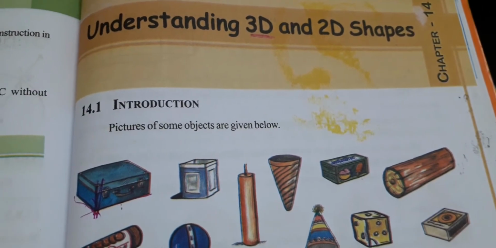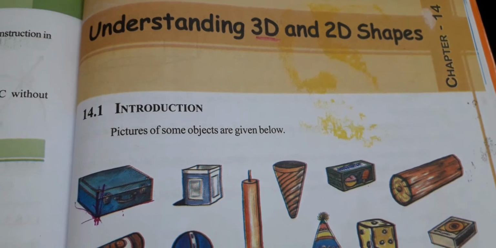2D means only two dimensions, means only two measurements will be there for such objects. And almost all the objects in nature, even including your paper, if you hold your notebook paper or the textbook paper, you feel that it is a rectangle, but you can touch it because it has some thickness.